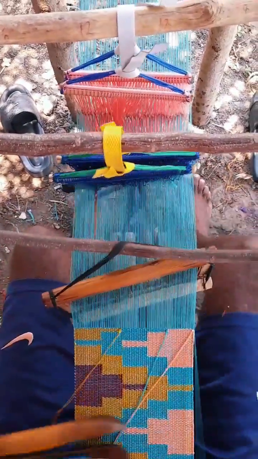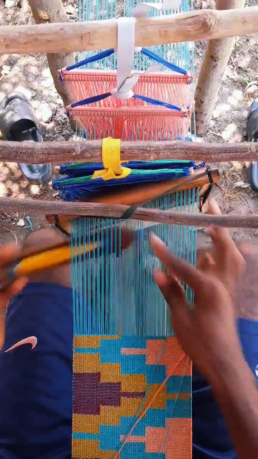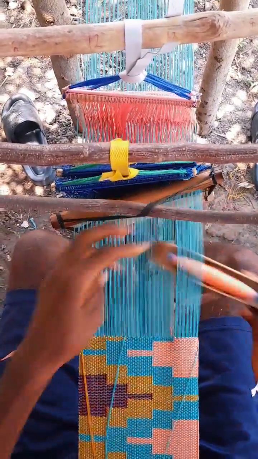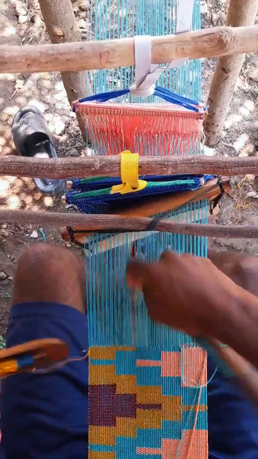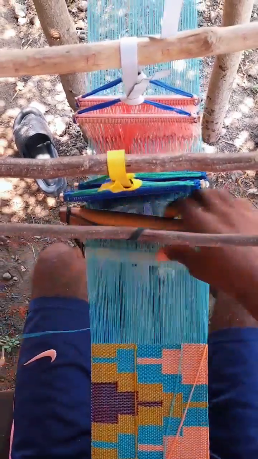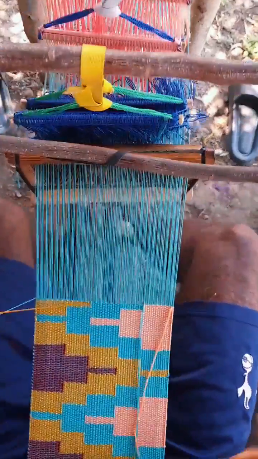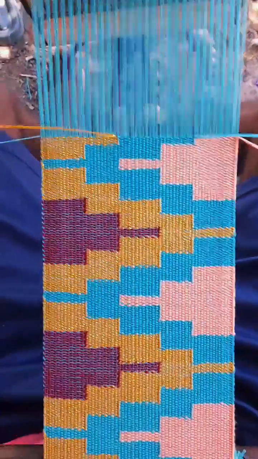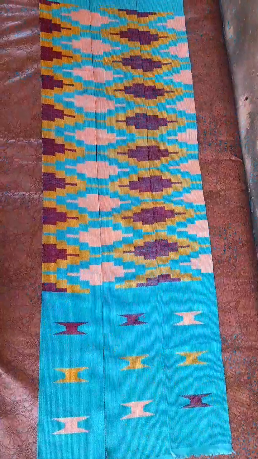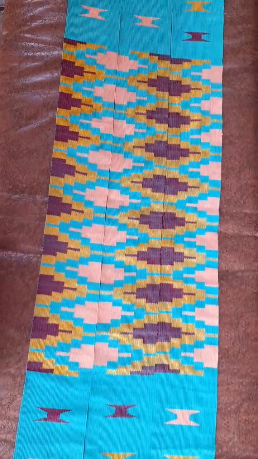The strips gotten from the weaving, first of all, are arranged by the weaver. It is important to do this arrangement because it gives the weaver or the designer a fair idea of how the cloth should look after joining. There you have it.